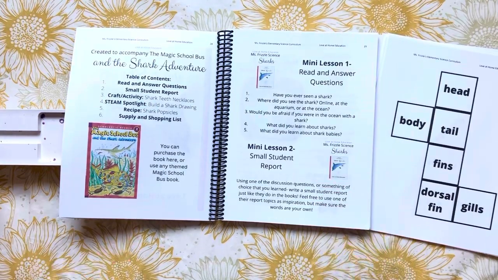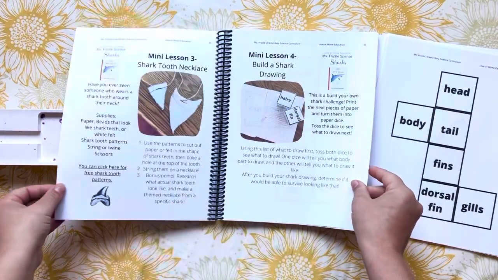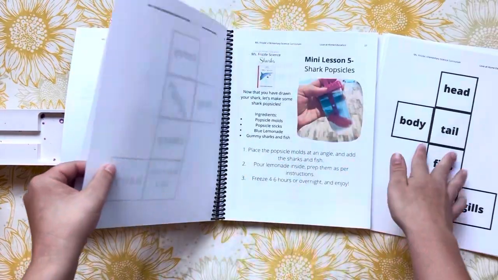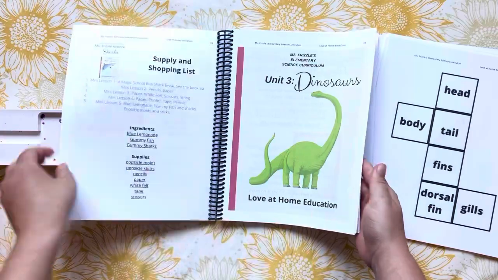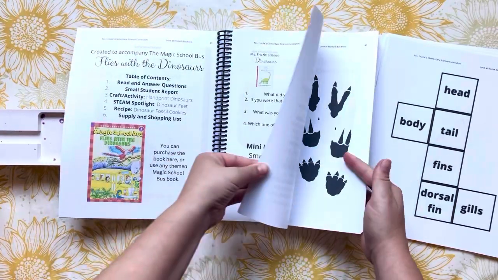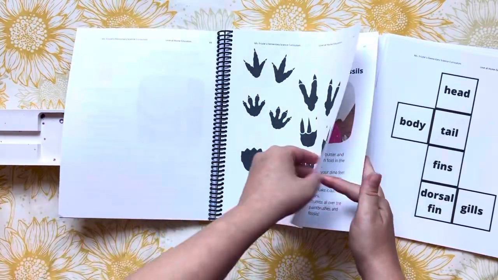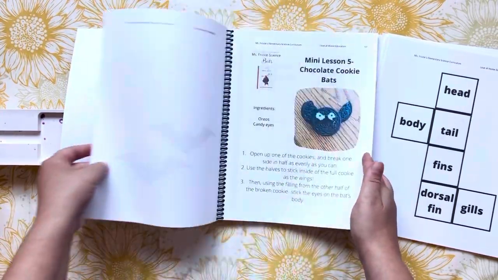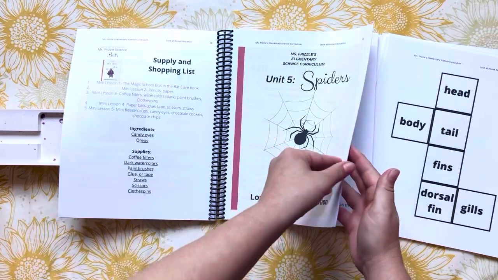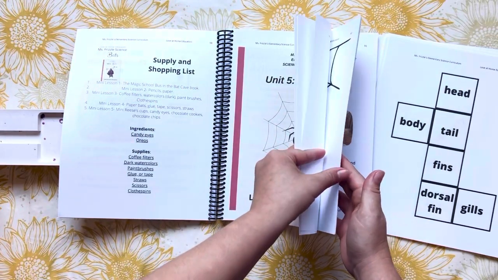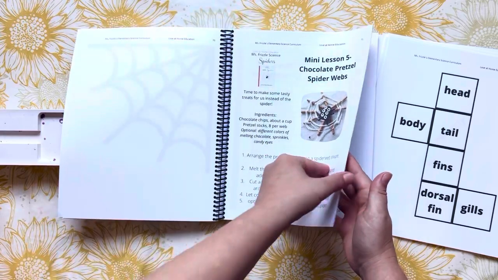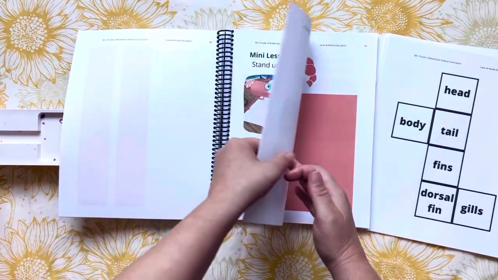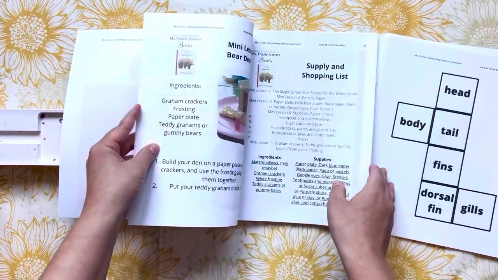Now, there are going to be 20 different units. The first 8 are about animals. So we've got birds, sharks, and we'll talk about these pages here in a minute. We've got dinosaurs. Lots of fun stuff in here. We've got bats. And as you can see, the layout is very similar throughout all of these. Spiders, which is really fun around Halloween, but you can do them at any point of the year. Butterflies. Then we go into crabs, bears, which they learn a little bit about hibernation in here.